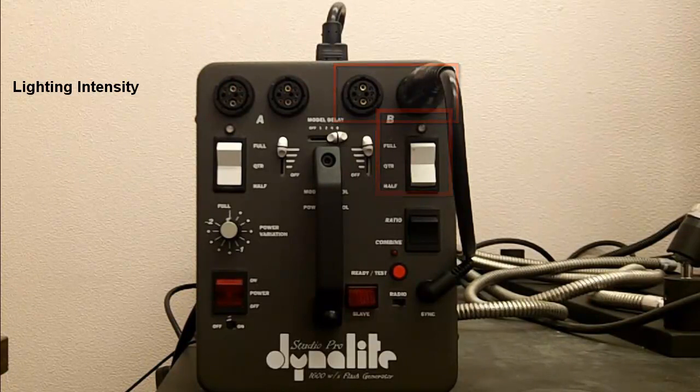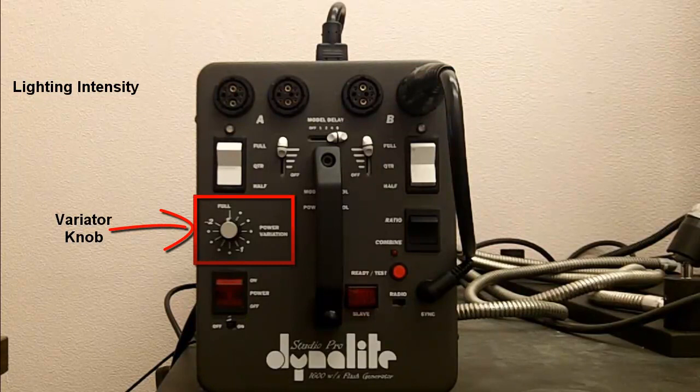The knob that is located directly beneath power switch A, that is labeled power variation, this is our variator knob. This allows for fine-tune exposure adjustments within your lighting intensity of these 2 main switches. It is currently turned to full, which is the highest intensity, but if we were to turn it clockwise to -2, that would be the lowest intensity.